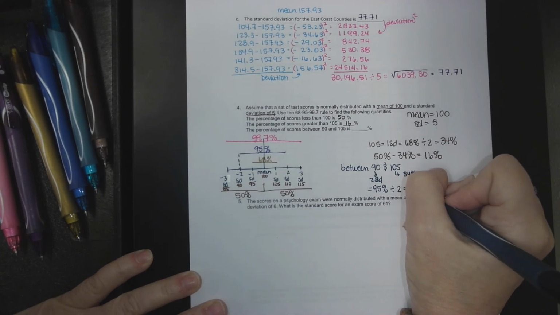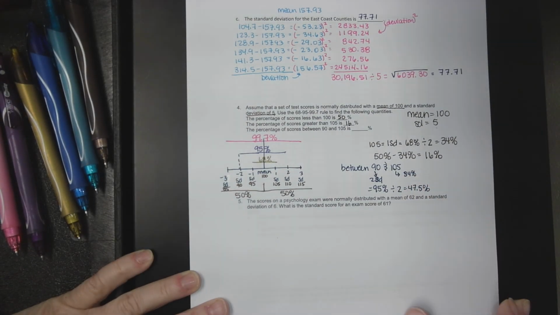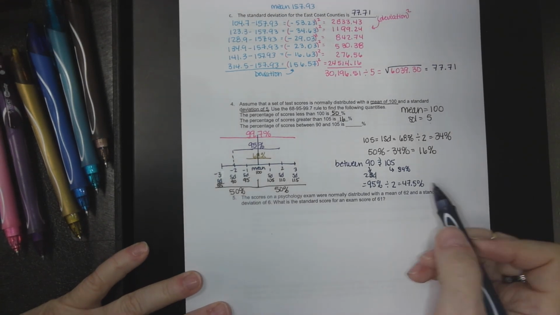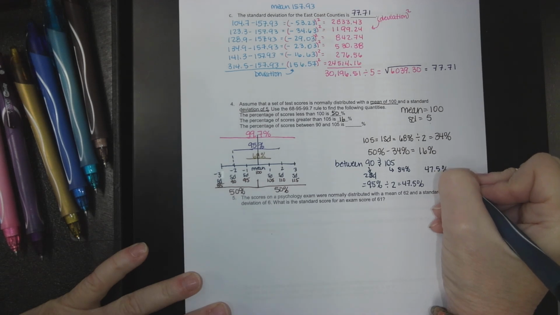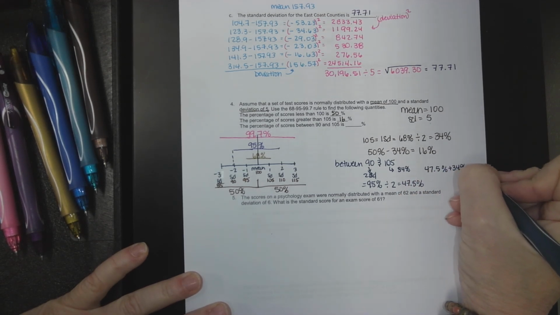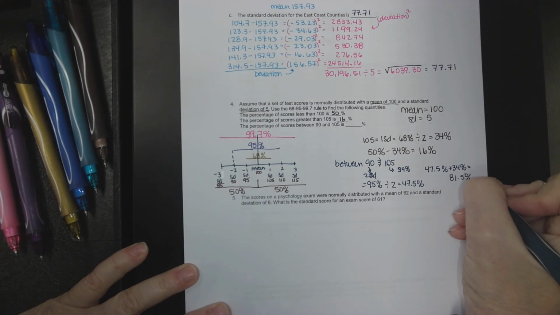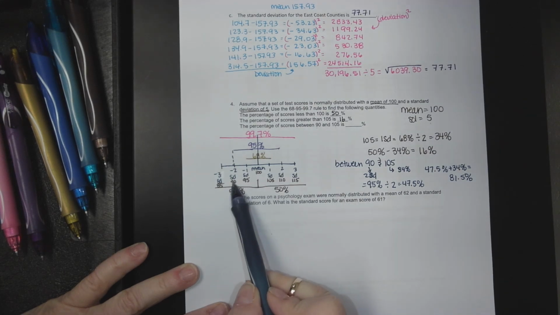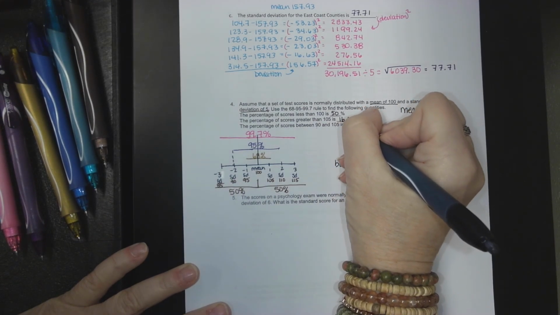So that's going to equal 47.5%. Okay. Now, if we have 47.5% and we add the 34%, that's going to give us 81.5%. So that is the amount that lies between 90 and 105. Okay?